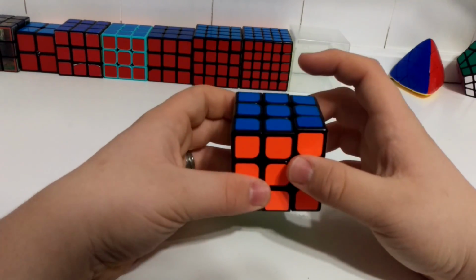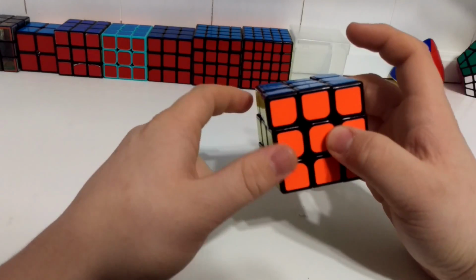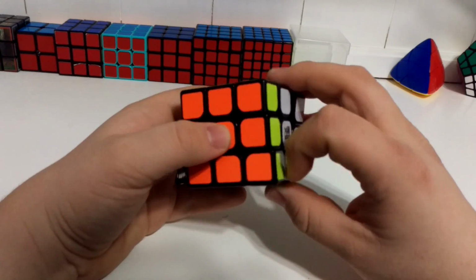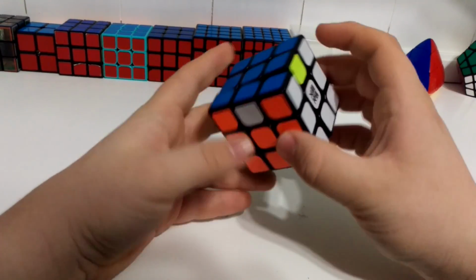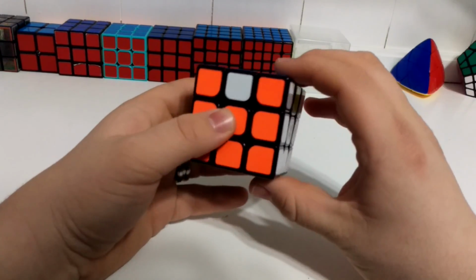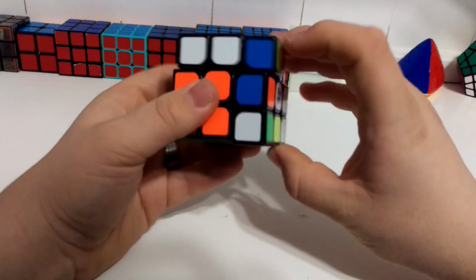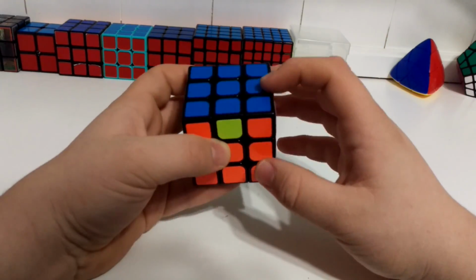Now, if you're wanting to learn this without using notation, and you just want to learn it the way I learned it, then I will teach it. So, we need to get this piece over to here again.